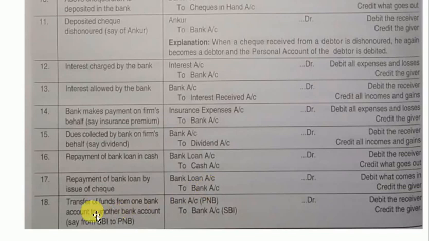And the last one, that is transfer of funds from one bank account to another bank account, say SBI to PNB. If we transfer some funds from one bank to another, like we are transferring the funds from State Bank of India to Punjab National Bank, then Punjab National Bank account debit, that is bank account of Punjab National Bank debit to bank account of SBI. Got it? So Punjab National Bank increases and the bank account of SBI decreases.